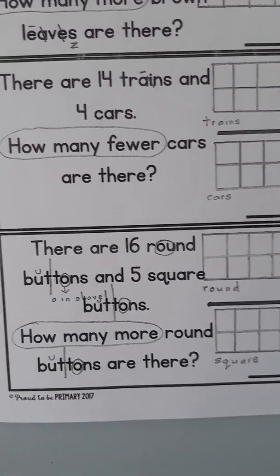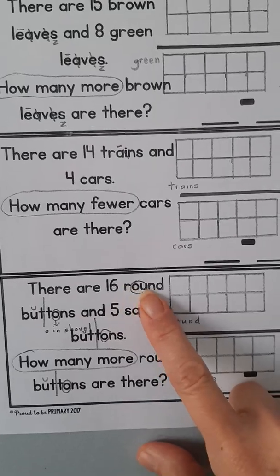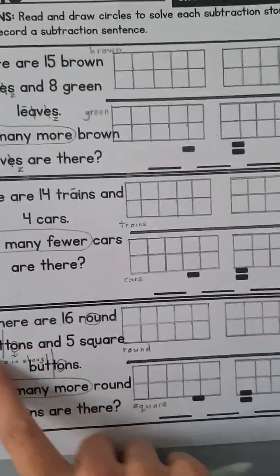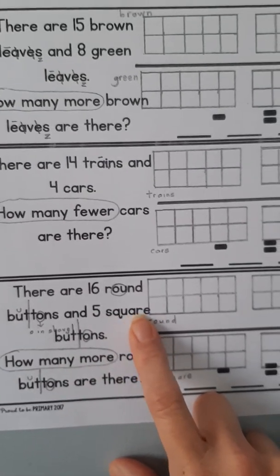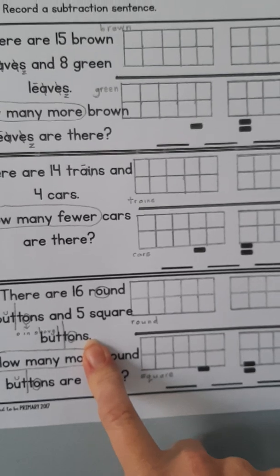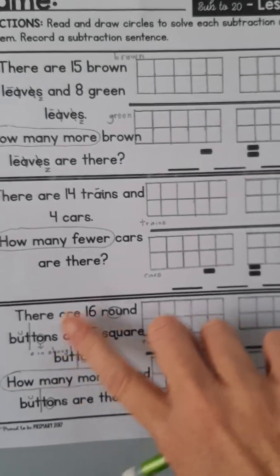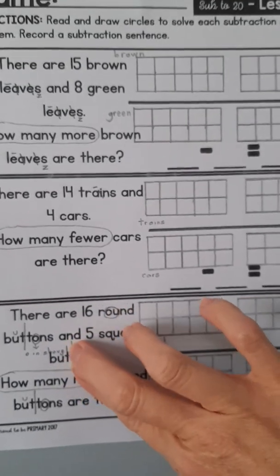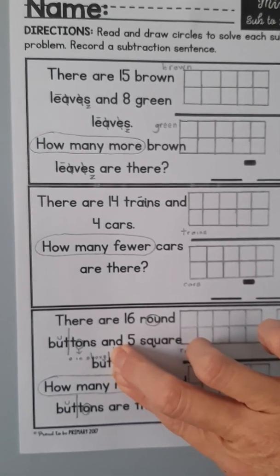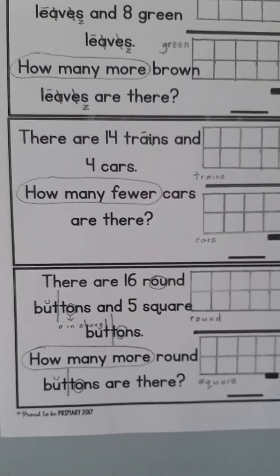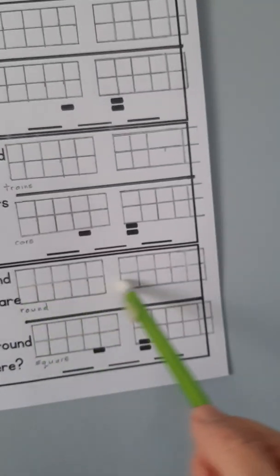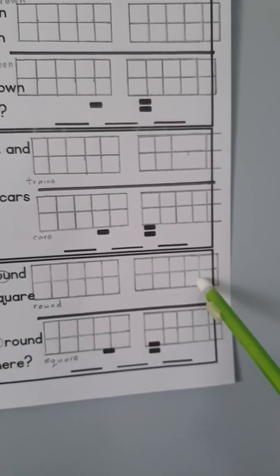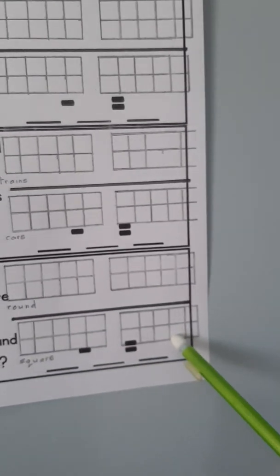Last one, there are 16 round buttons, and 5 square buttons. That's a bumper word, isn't it? Did you notice that because there's 2 T's in the middle of buttons, I can cover up the second beat and read the first one and then add the second beat? How many more round buttons are there? Okay, so up here you're drawing dots to show 16 round, and here you're drawing dots to show 5 square. Then you're doing your crossing off.